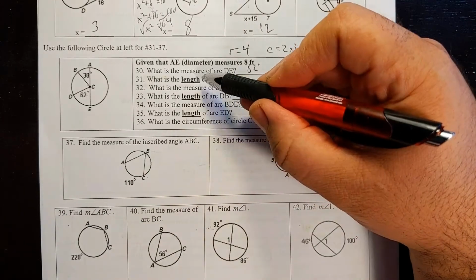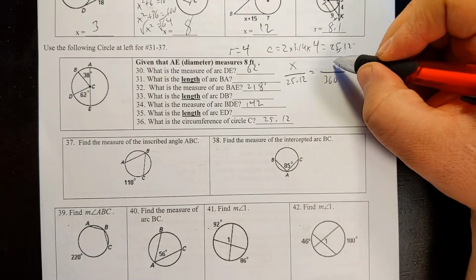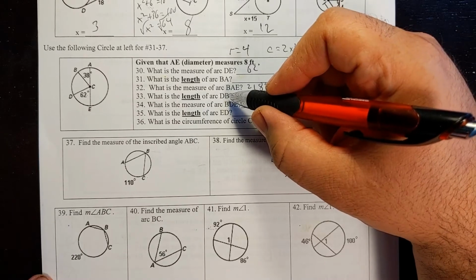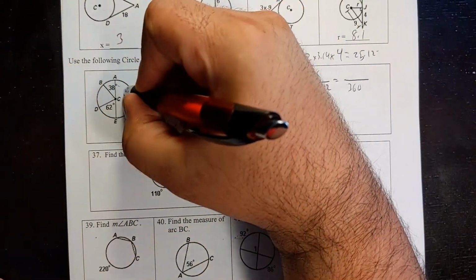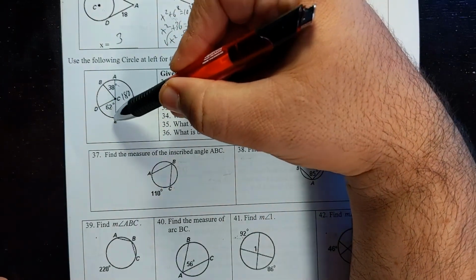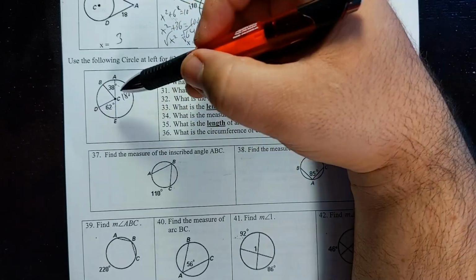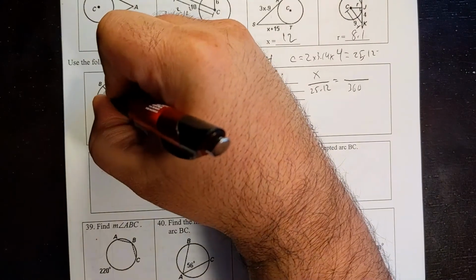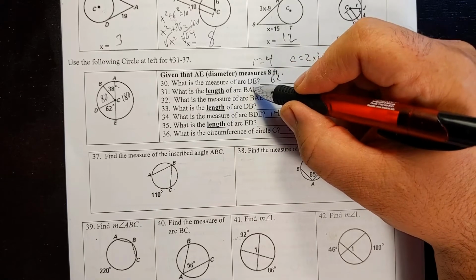So the only thing that's going to change on 31, 33, and 35 is going to be the angle that we care about. Because 33 has dB, I'm going to go ahead and find out what this angle is that we don't know. Because we know the semicircle over here is 180. We know between A and B we've got 38. Between E and D we've got 62. So let's find this last little piece. Subtract 180 minus 38 and 62. We get 80 degrees.